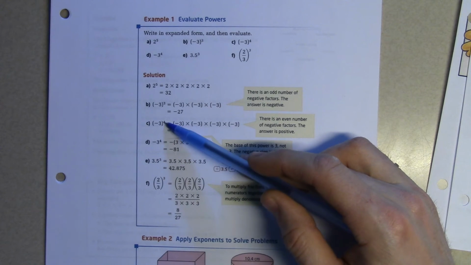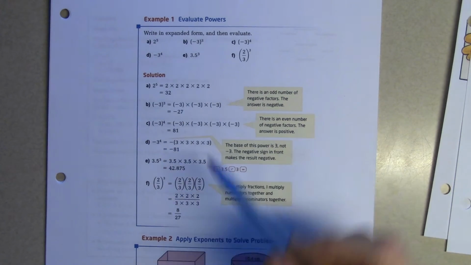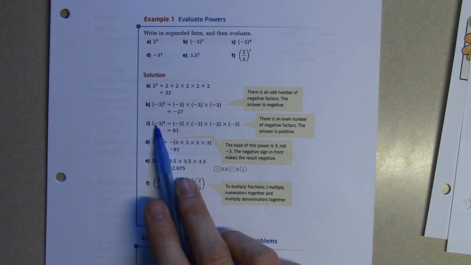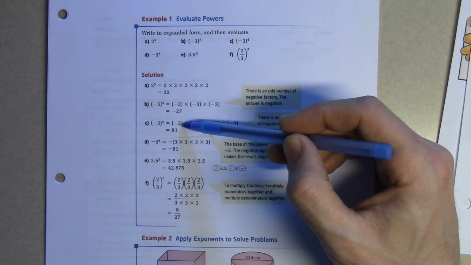Maybe the most important thing in this lesson is that you're able to recognize the difference between these two powers. When the negative sign is in brackets, like this, that means that negative sign is actually being raised to that exponent as well. So you include it in the base each time.